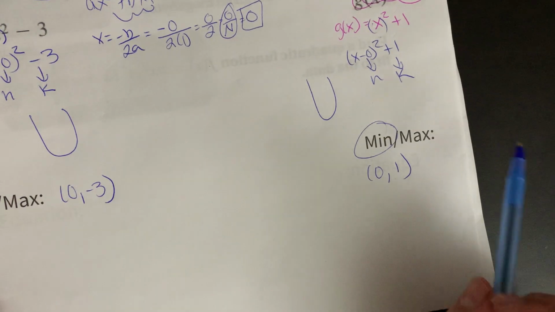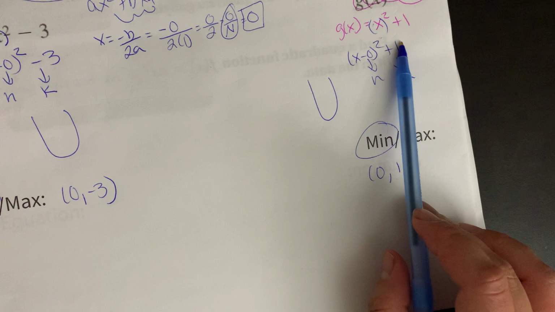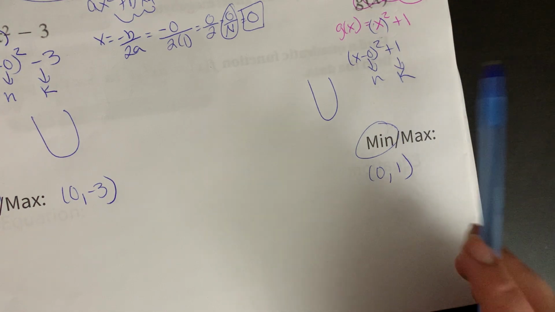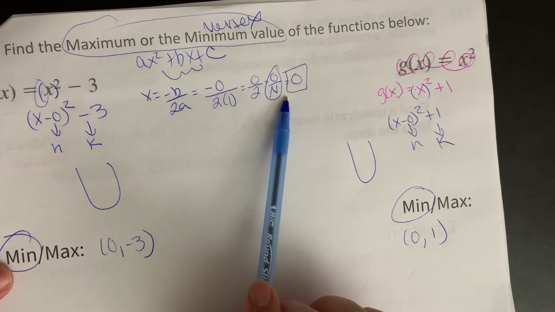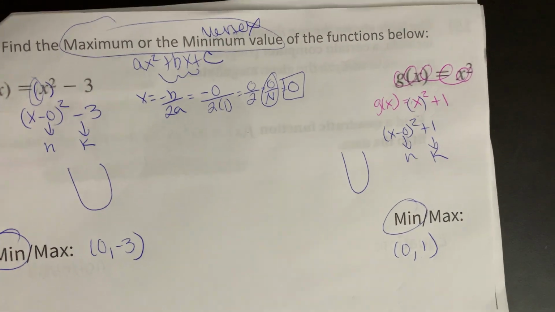And again, if it's in standard form, as long as you can identify your a, b, and c, you could just do negative b over 2a, find that, and then plug it back in.